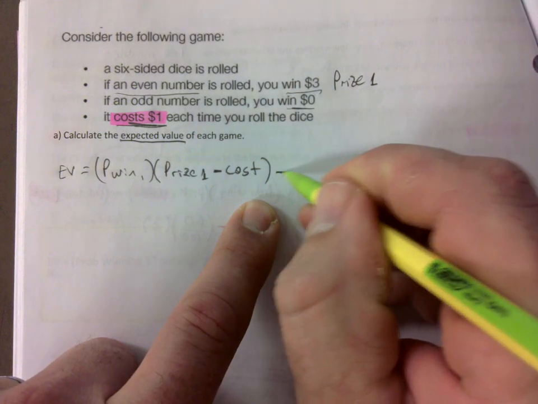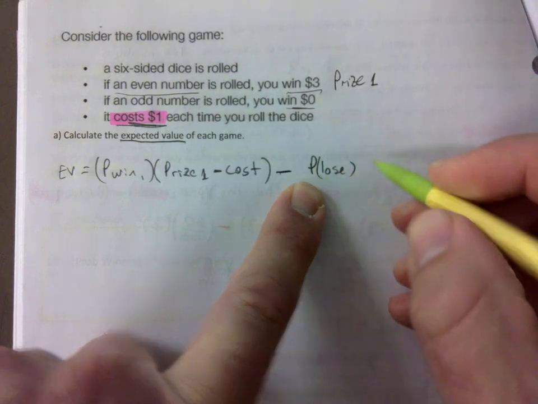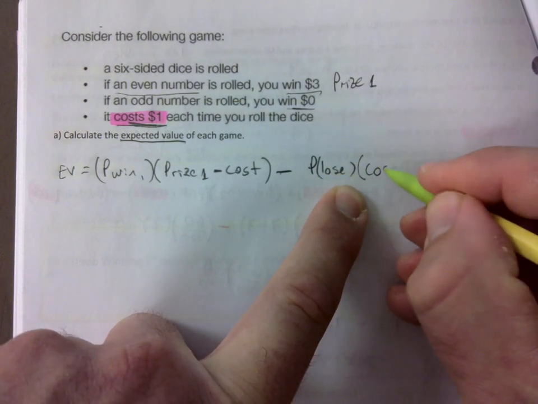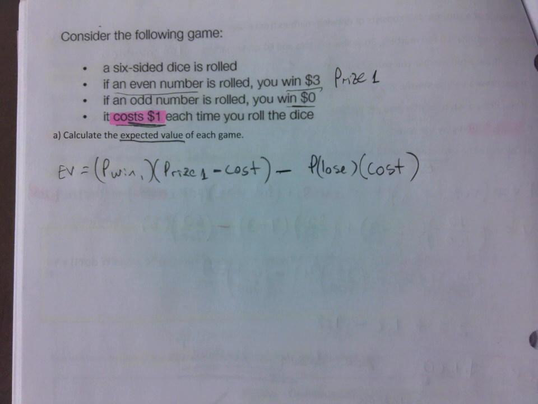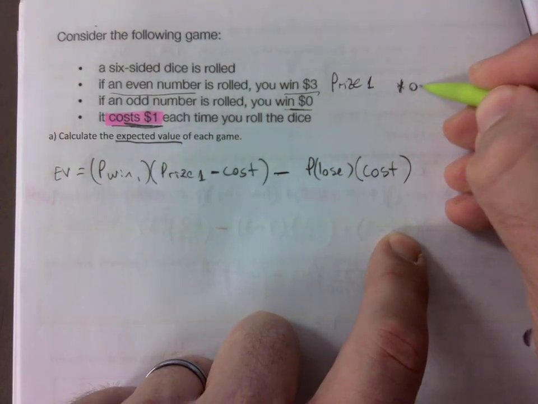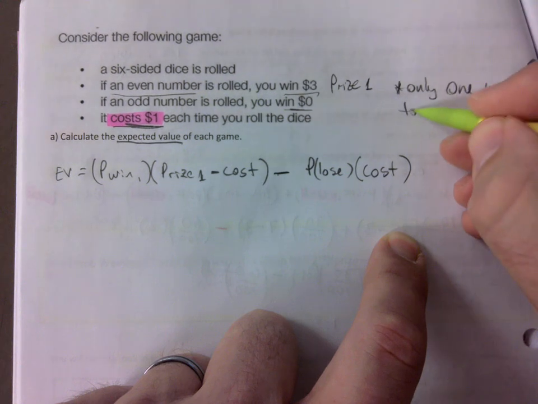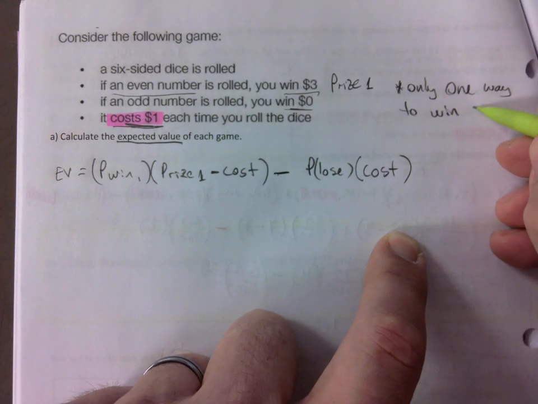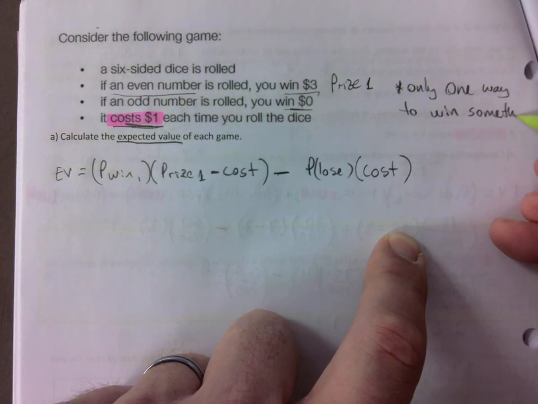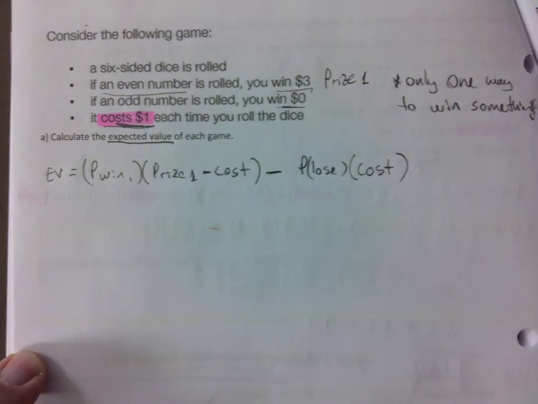So we're going to go minus the probability that you're going to lose times the cost. That's what the formula boils down to in this case. There's only one way to win something.